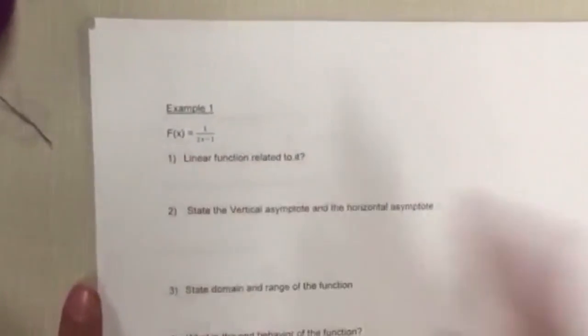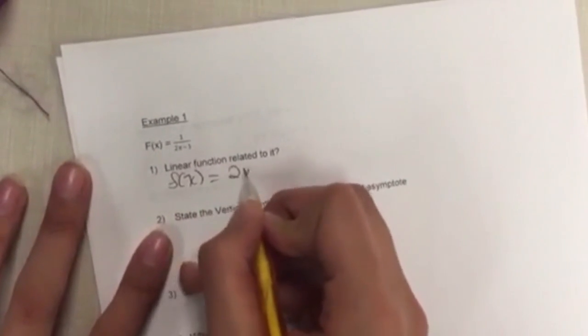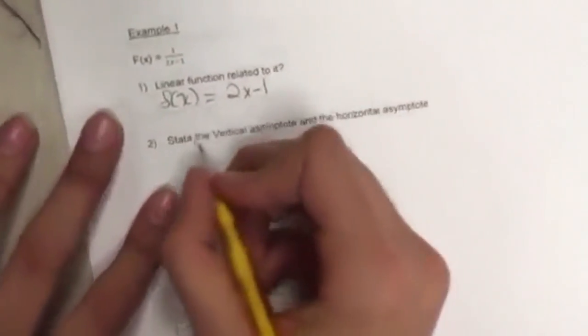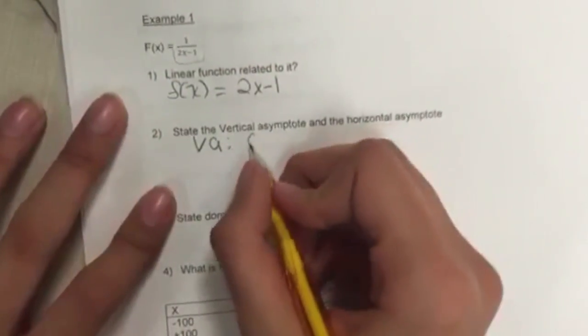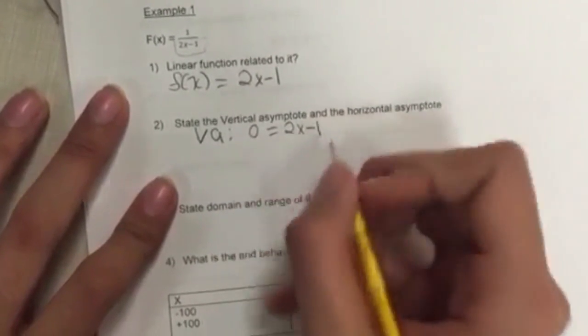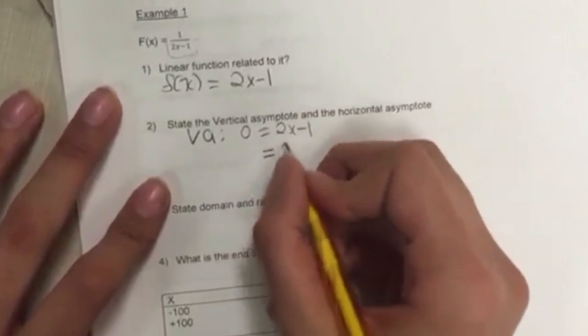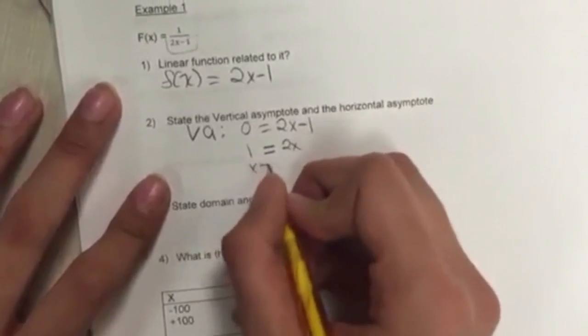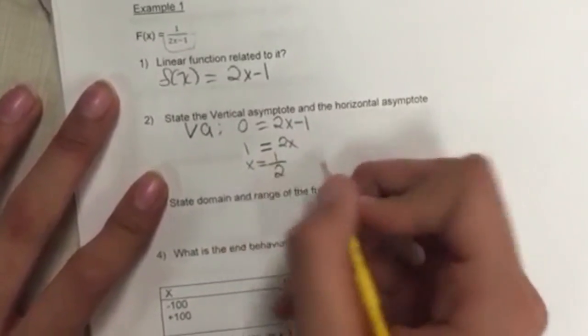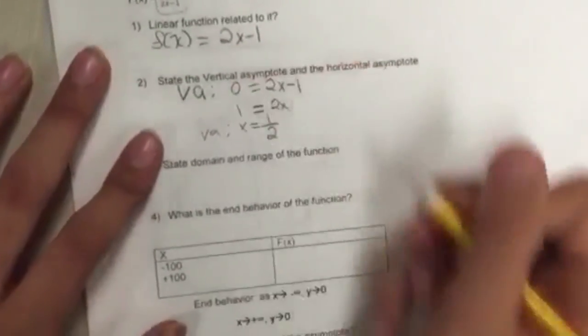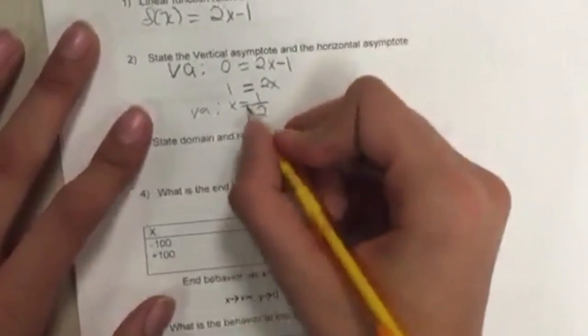So f of x is equal to 1 over 2x minus 1. So the linear function related to this is f of x is equal to 2x minus 1. And now the vertical asymptote, like I said, is when the denominator is equal to 0. So it's going to be 2x minus 1, so that's going to be 2x is equal to 1, x is equal to 1 over 2. That's our vertical asymptote. And remember, it's an equal sign, because it's not an intersection.